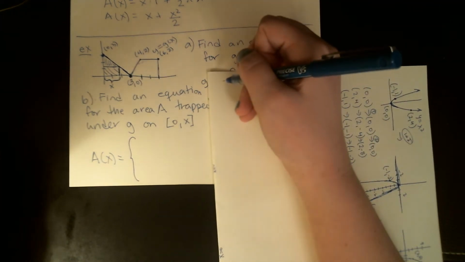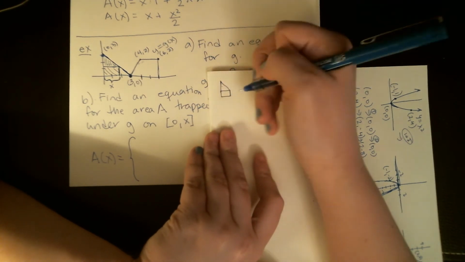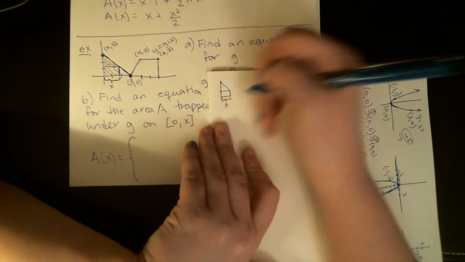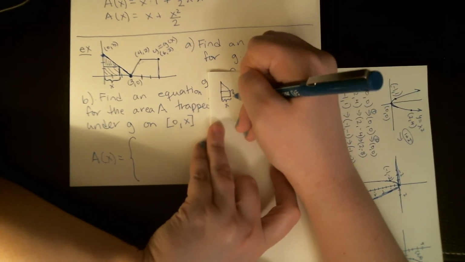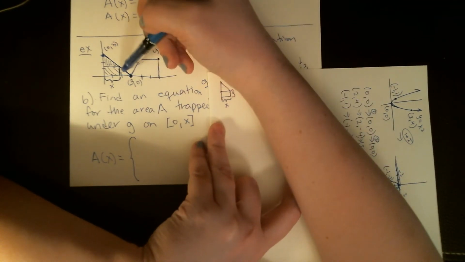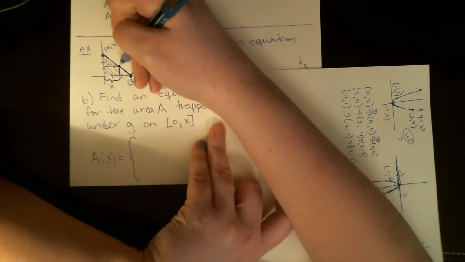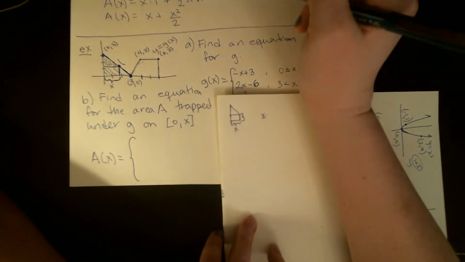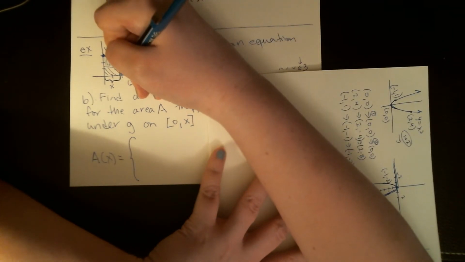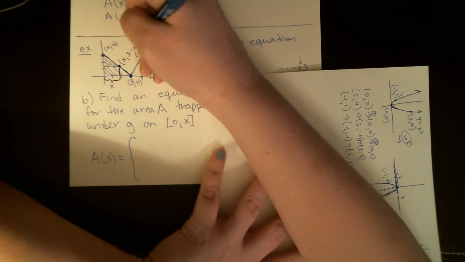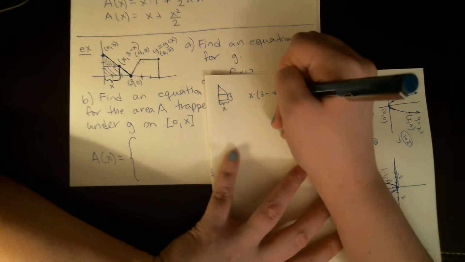If I want to get the area of that triangle on top of a rectangle, I know the base of the triangle is x, and I need the height of the triangle. So here's the deal. The height of the triangle, I can't just pick anything I want. It's determined by where I hit the line. And that line was y equals 3 minus x. So if this is x coordinate x, my y coordinate is going to be 3 minus x, or negative x plus 3, which means the height of the rectangle is 3 minus x.